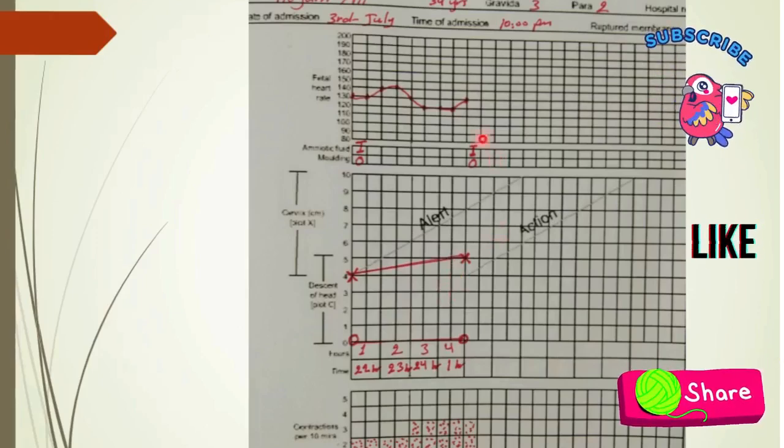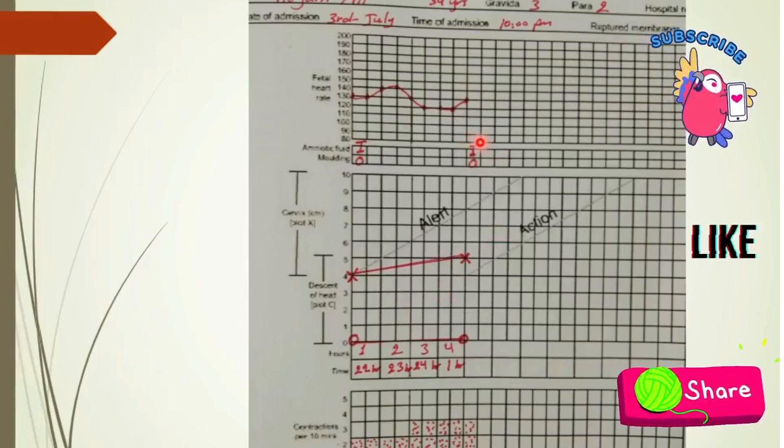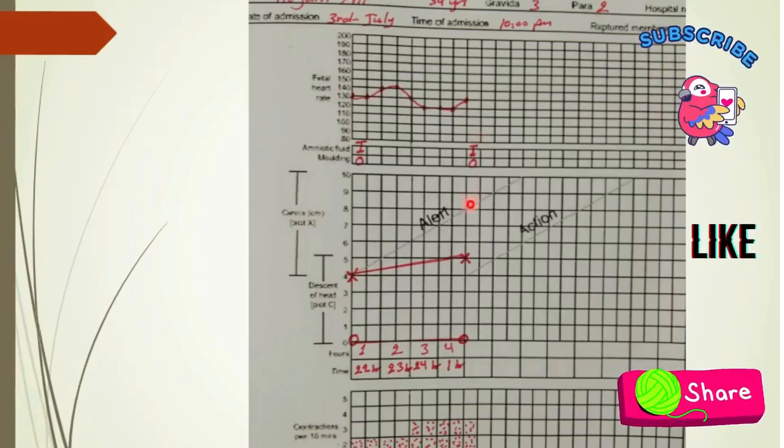In this case, as far as the membranes are intact, we can do artificial rupture of membranes. Then if the patient is having inefficient contractions, you can give oxytocin. And the next vaginal examination should be after 2 hours rather than 4 hours due to abnormalities in the progress of labor.